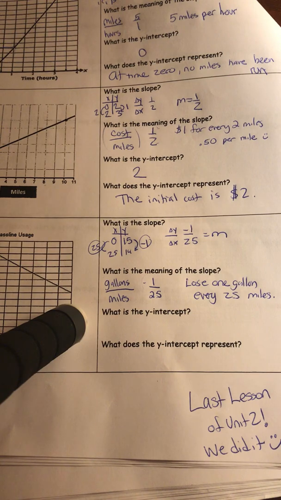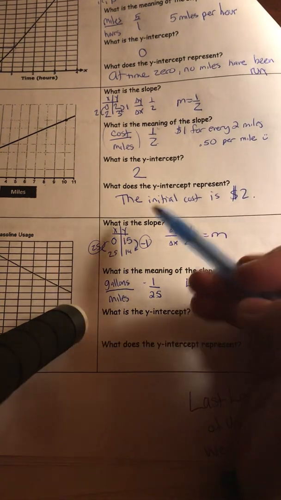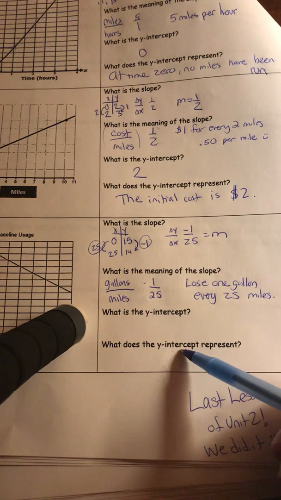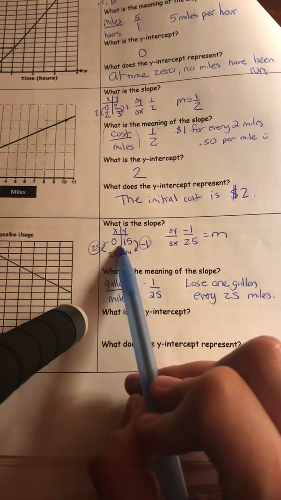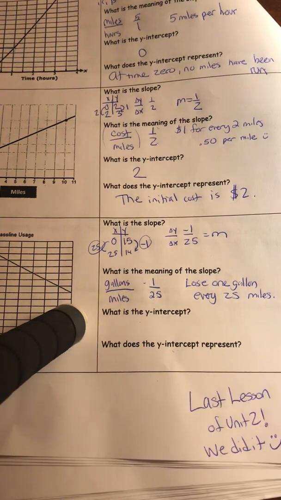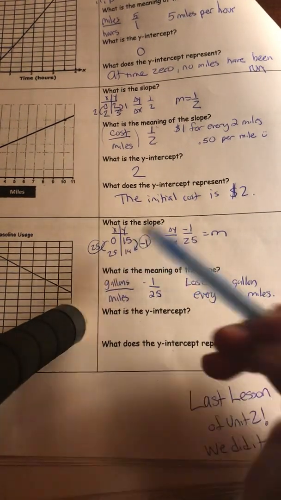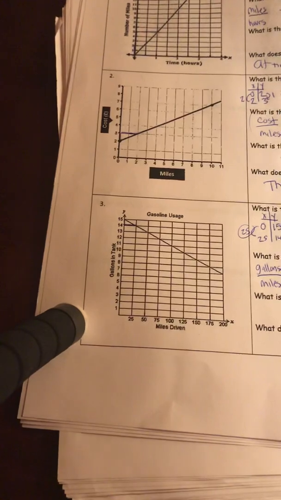All right, what is the y-intercept? The y-intercept is where you started. I'm getting ahead of myself. The y-intercept is the value of y when x is 0, so 15. You see that there in my little chart. I always pick that point on purpose. Remember we talked about that? Or you can just look at the graph and see where this line intersects your y-axis at 15. So your y-intercept is 15, and what does that mean?